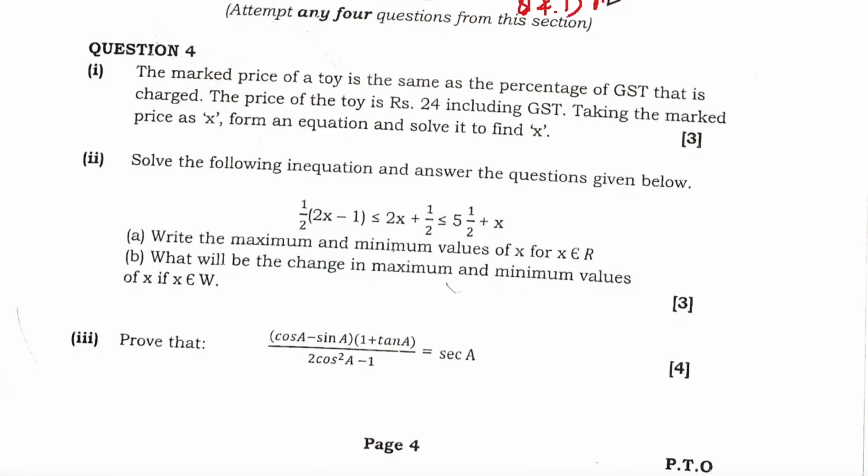They are telling you that the marked price is the same as the GST percentage. Then they tell you to take marked price as X. So let marked price be equal to rupees X. Therefore, GST rate is going to be equal to X%.